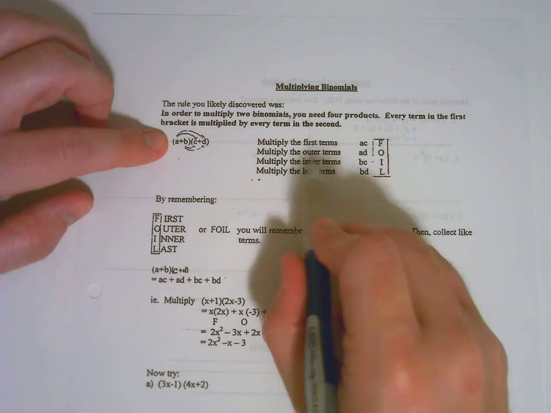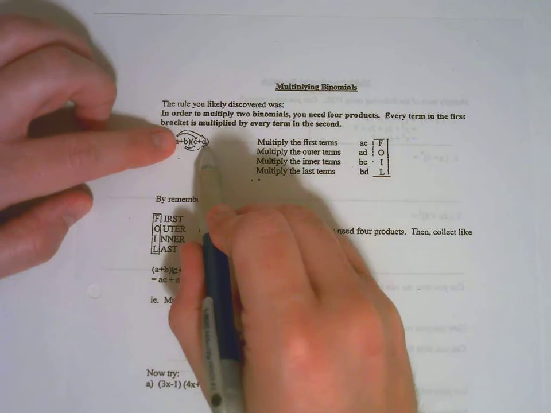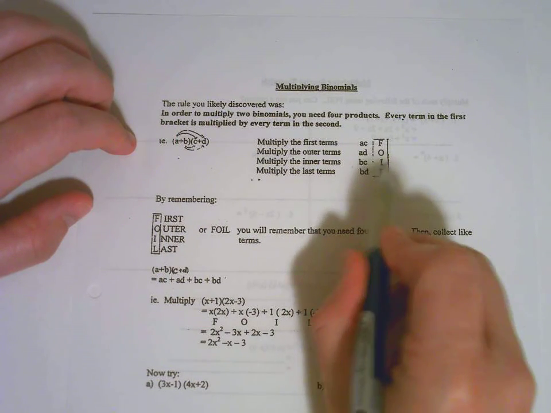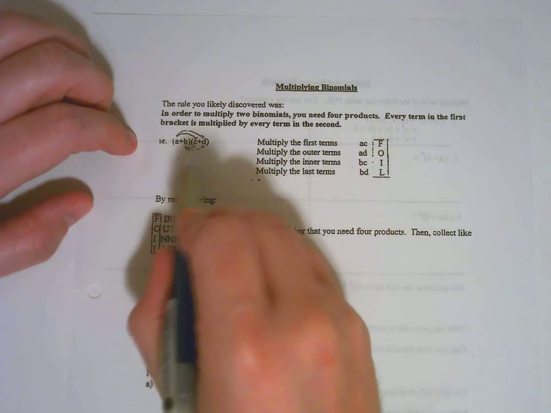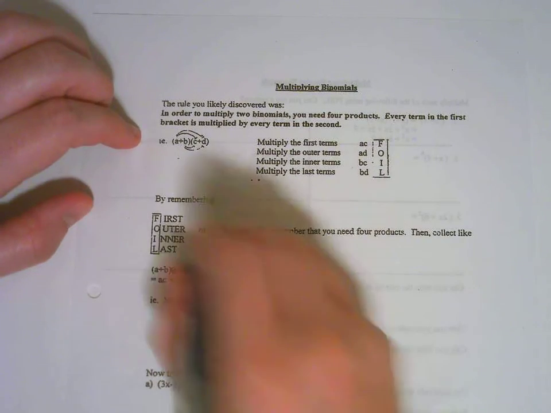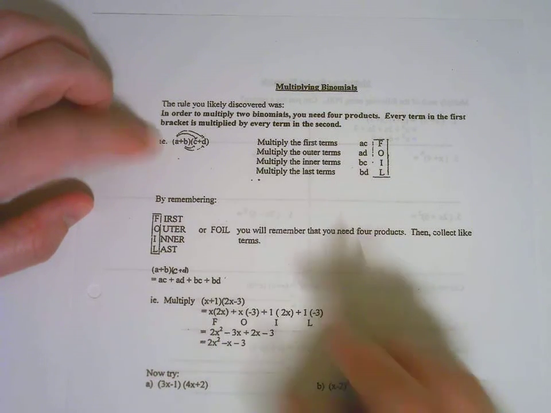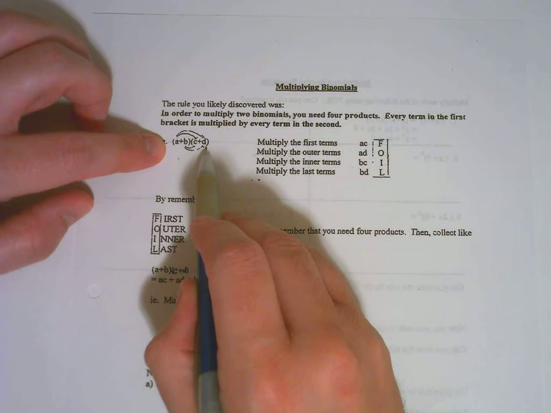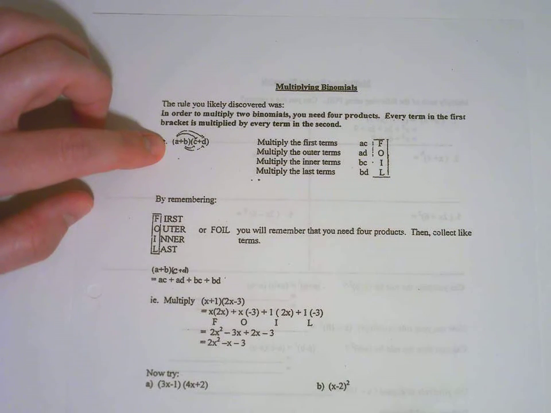Then the O, multiply the outer terms together. So these ones, the A and the D. Then multiply the inner terms for I, so the B and the C. And then the last terms together, the B and the D. So this is a way to organize and keep track that everything got multiplied and distributed properly. We didn't do anything twice and we didn't forget about anything.